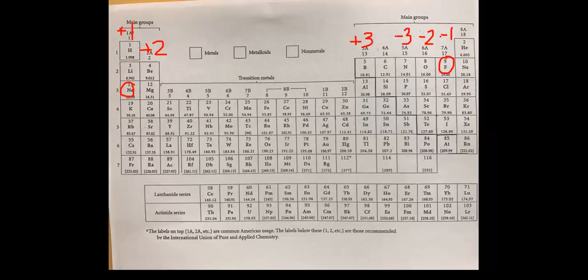Okay, so you don't have to know the charge for 4A, but you do have to know all of the others, including what is the most likely charge for the noble gases? Neutral, because it doesn't want to lose or gain electrons, so it's going to be 0. So you have to know the charges for each of the groups, 1A through 3A and 5A through 8A. You have to know those.